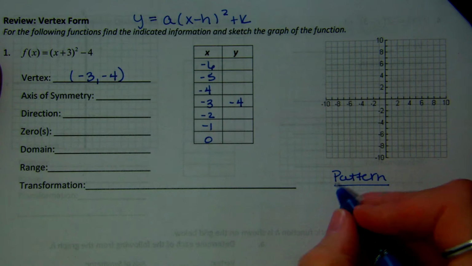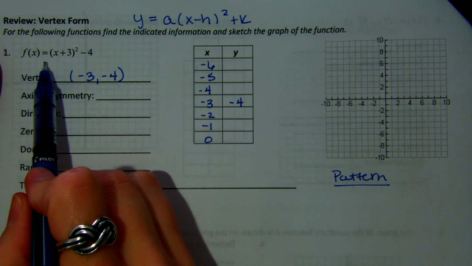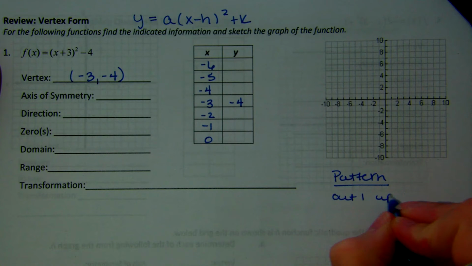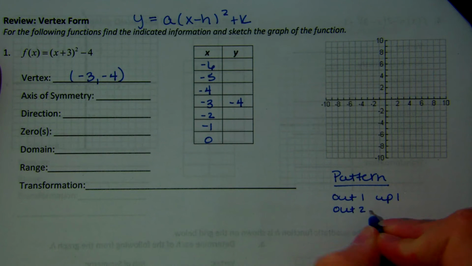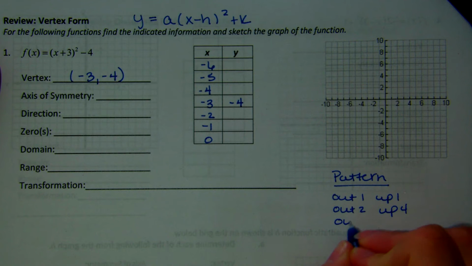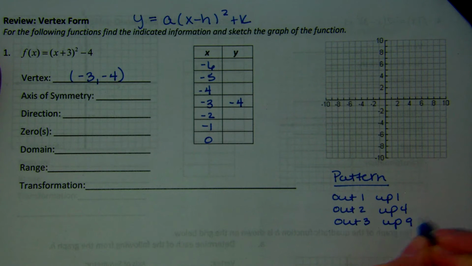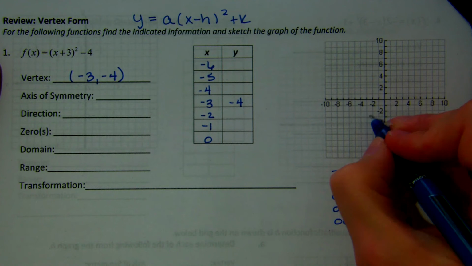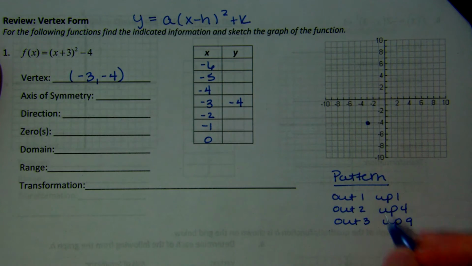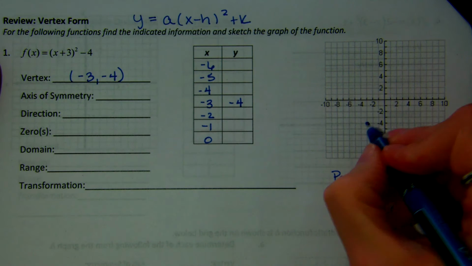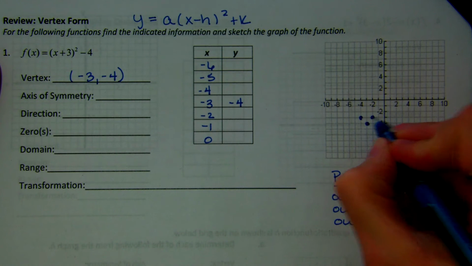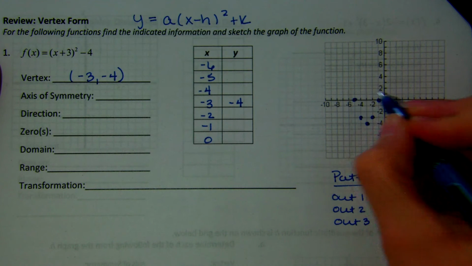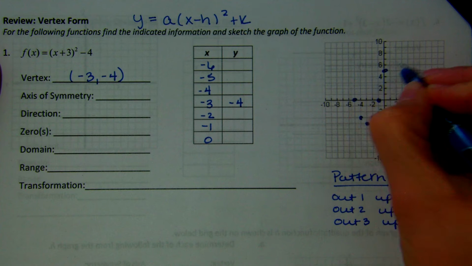So, because this does not have an a value, we can use our standard pattern, which is out 1, up 1, out 2, up 4, out 3, up 9. And that's our standard pattern. So I'm going to go ahead and graph my vertex, and then I'm going to use this pattern to graph the other points. So out 1, up 1, out 2, up 4, and out 3, up 9.